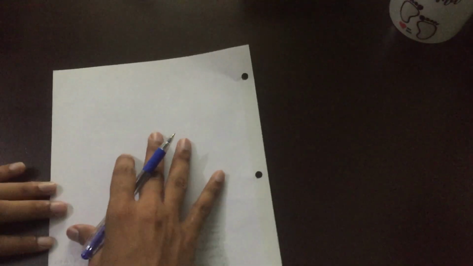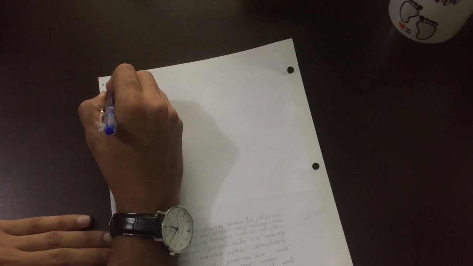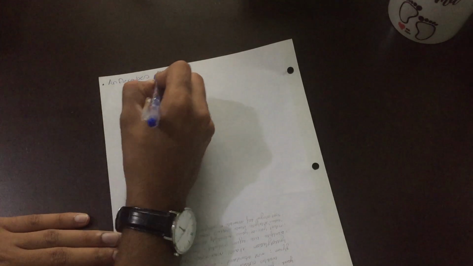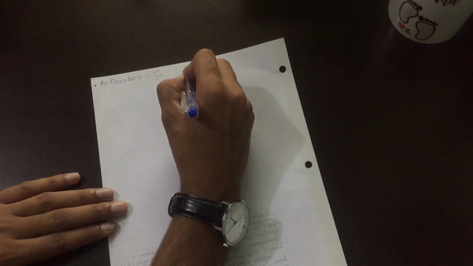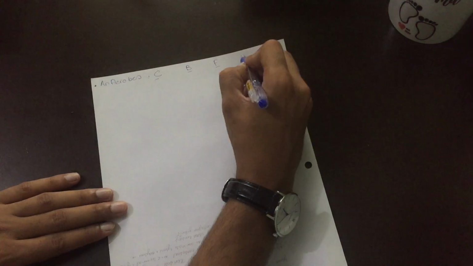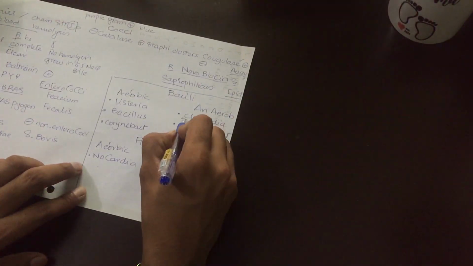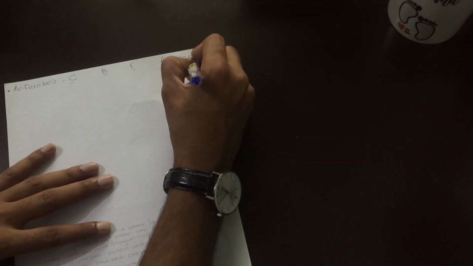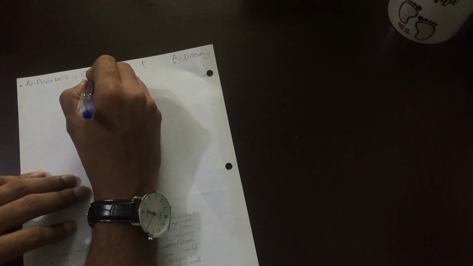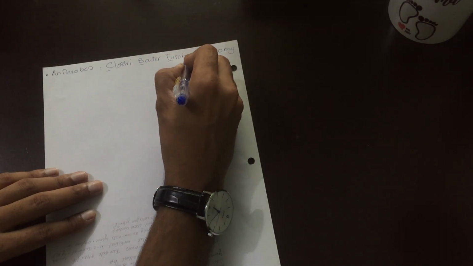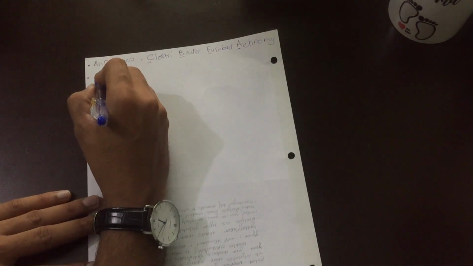There are also some other small mnemonics here. For example, for anaerobes, generally we have "can't breathe fresh air." So there are anaerobes: C and A, A for Actinomyces and C for Clostridia, B and F for Bacteroides, and F for Fusobacterium.